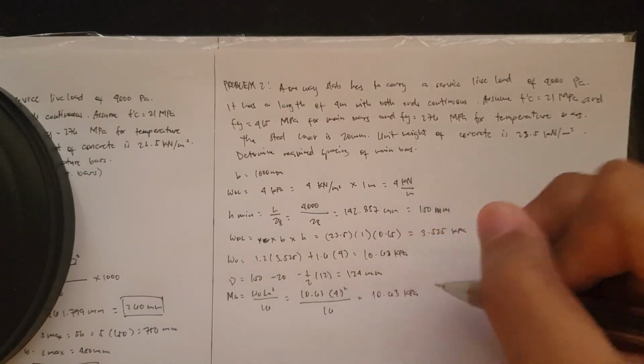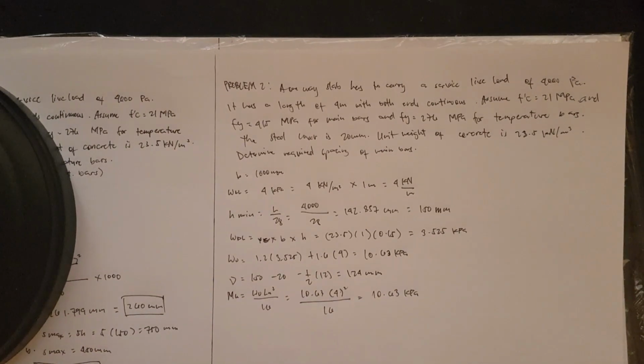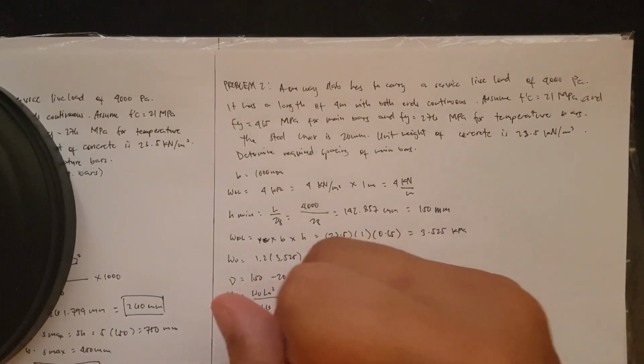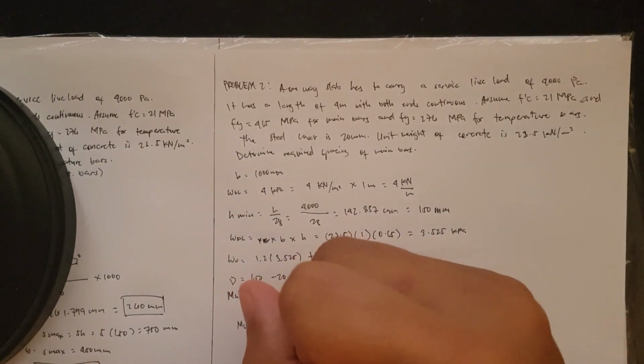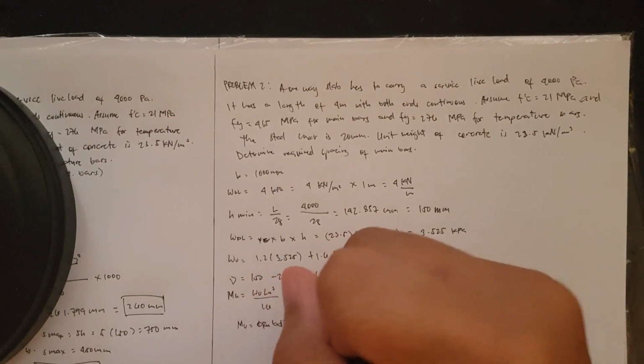So makukuha natin ngayon dyan is 10.63 kilonewton-meter. So para naman makompute yung concrete design ratio, gamitin natin yung formula na Mu is equal to phi Rn b d squared.